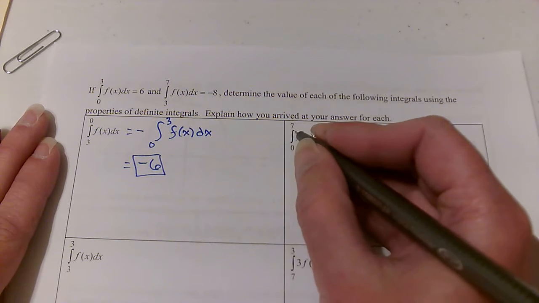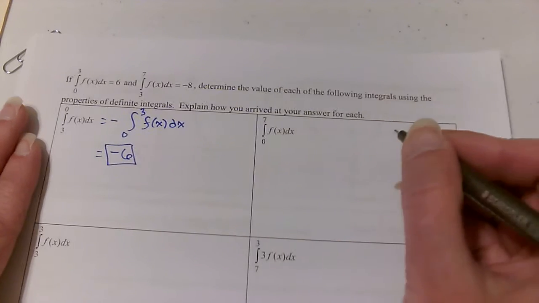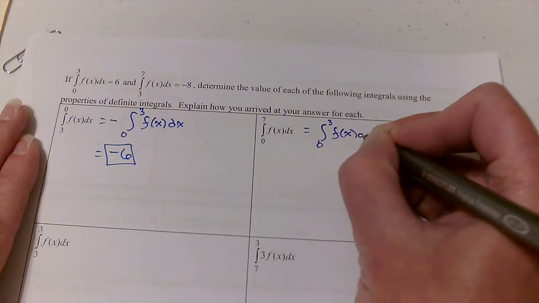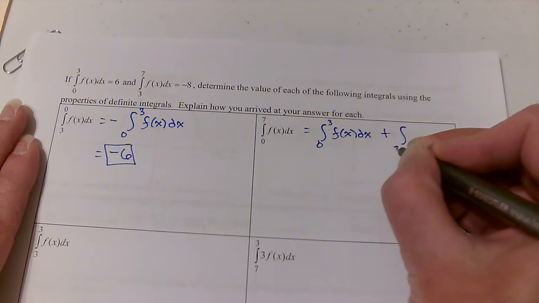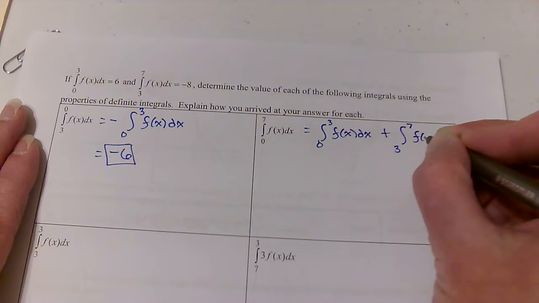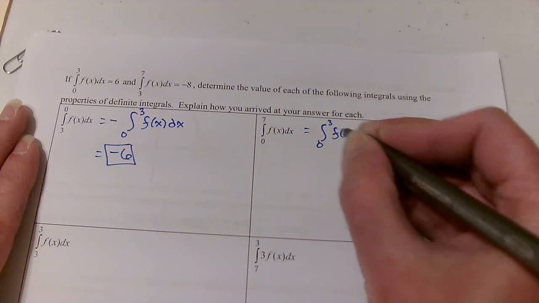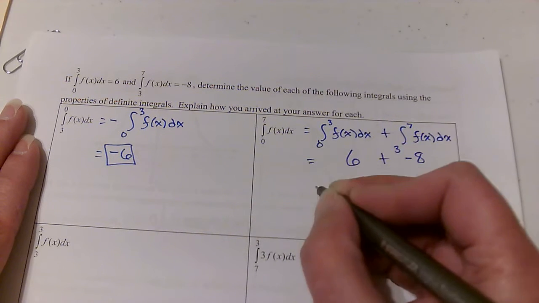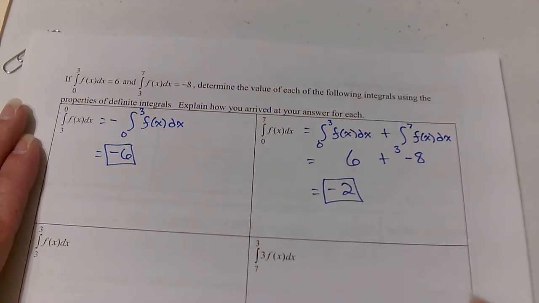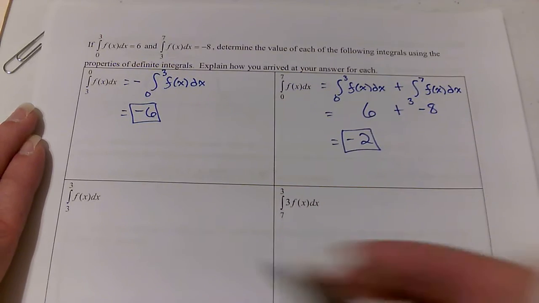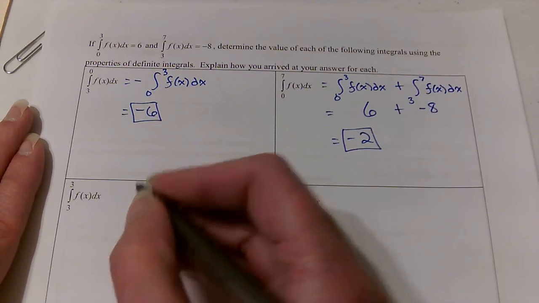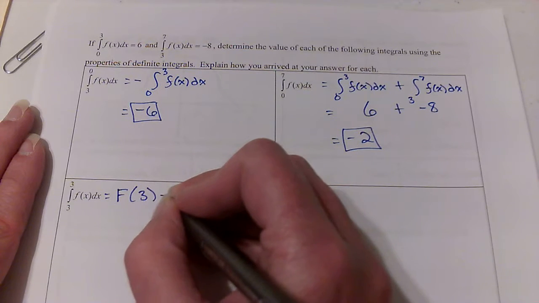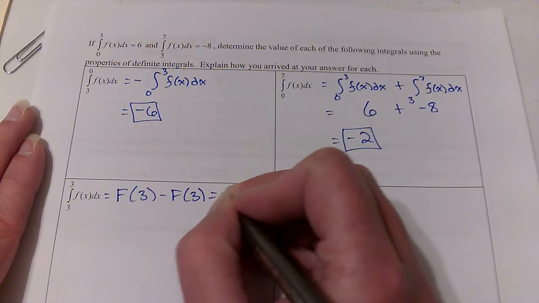What about if I wanted to go all the way from 0 to 7? Well, I could take the integral from 0 to 3 plus from 3 to 7. So the area from 0 to 3 is 6 plus a negative 8 gives me negative 2. What about if I went from 3 to 3? Well, remember, that's just the antiderivative at 3 minus the antiderivative at 3. It's just 0.